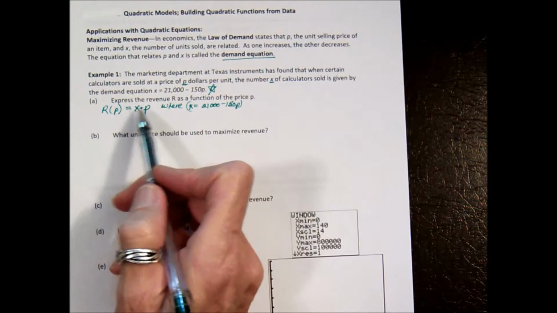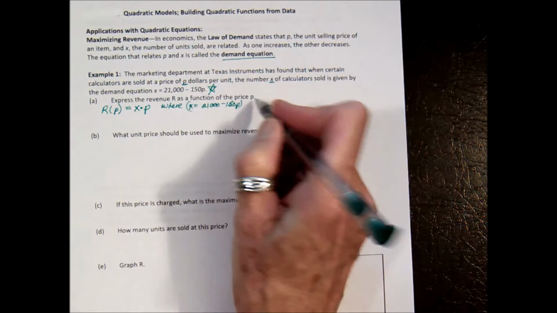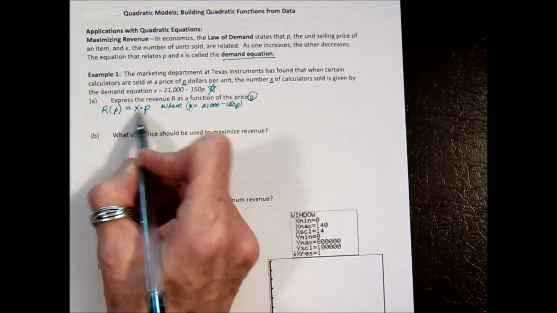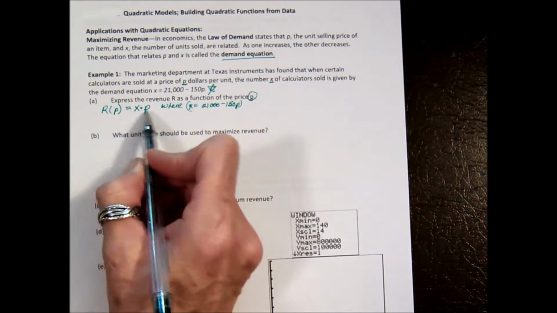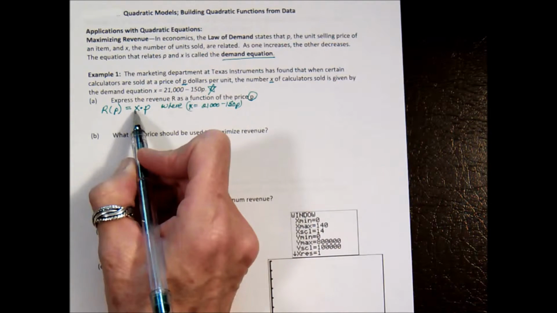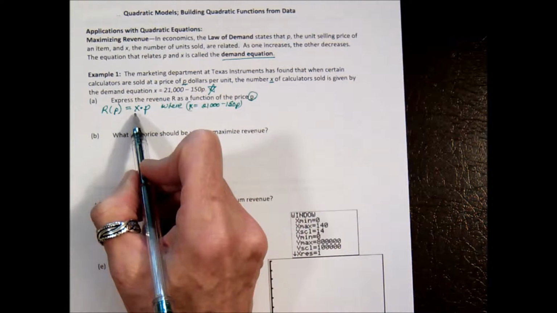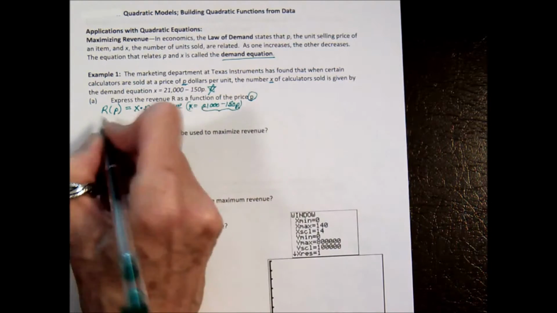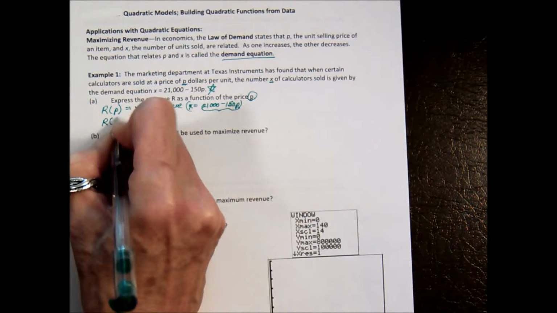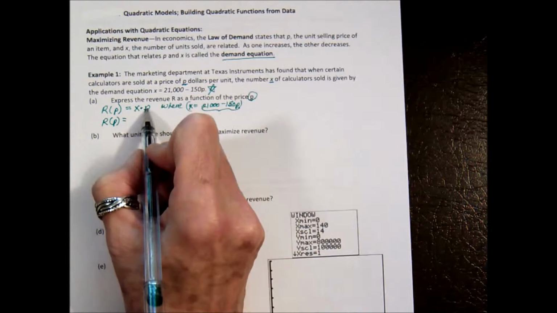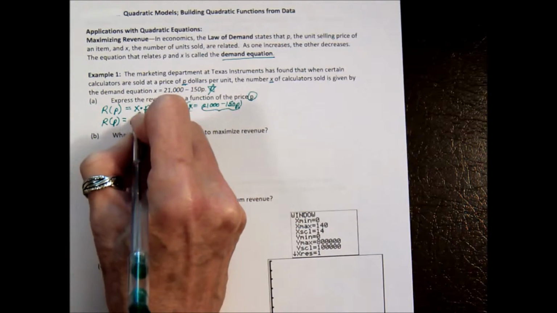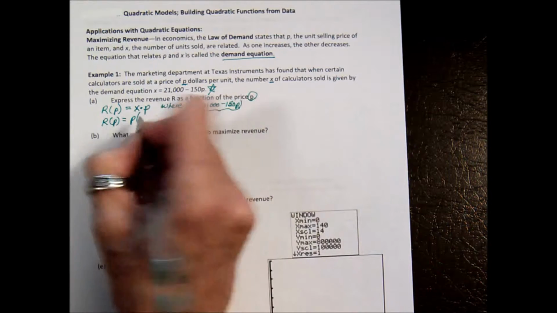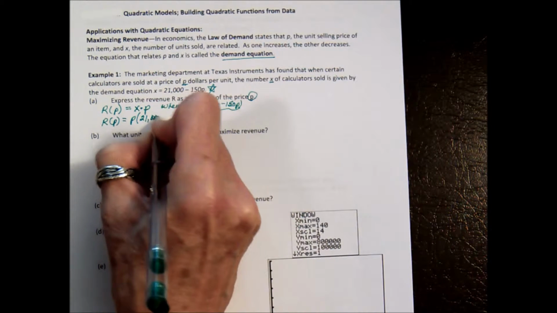Now when it says express the revenue as a function of P, it means the only letter that is supposed to be in our equation is a P, not an X. So what we're going to do is replace that X with what it is equal to.